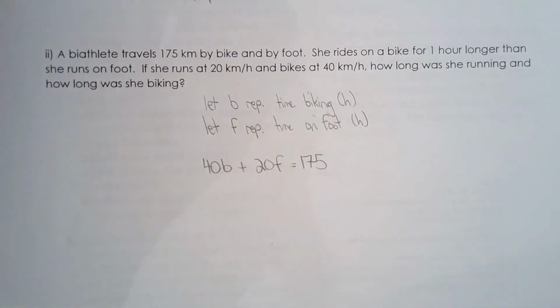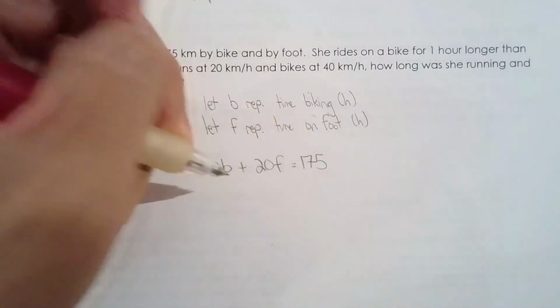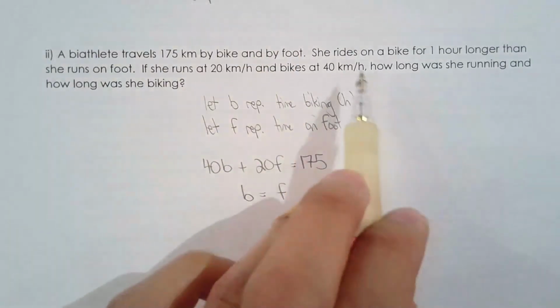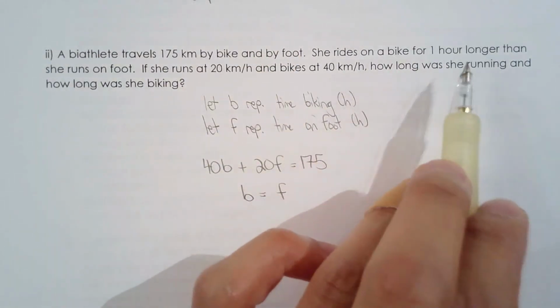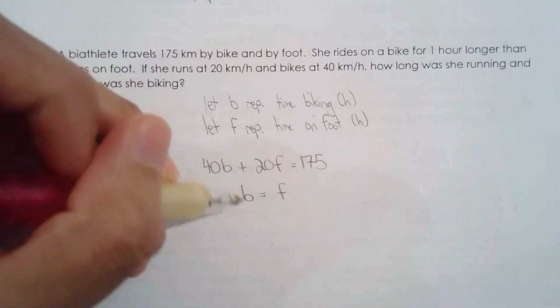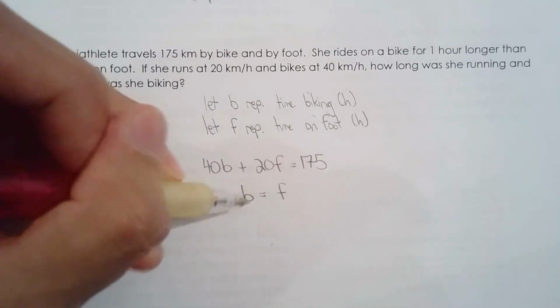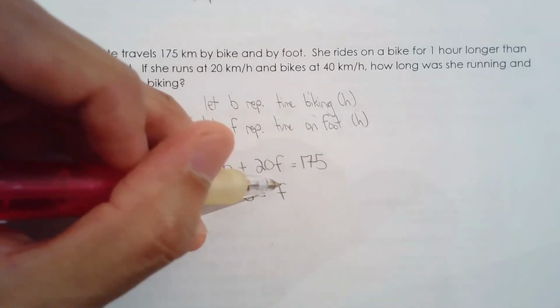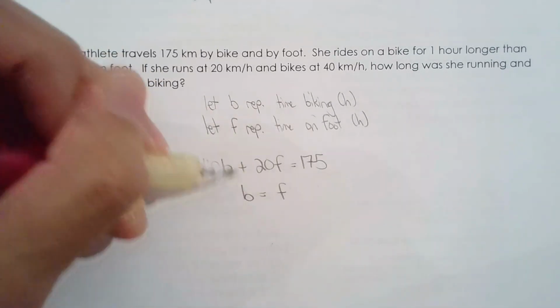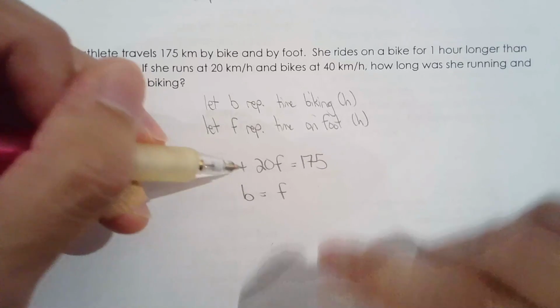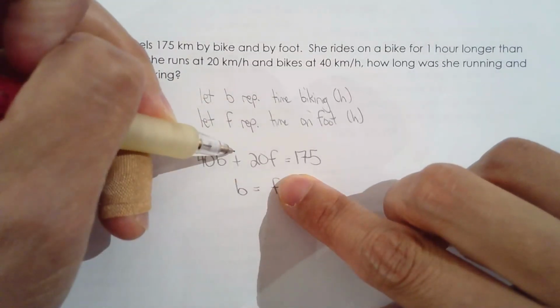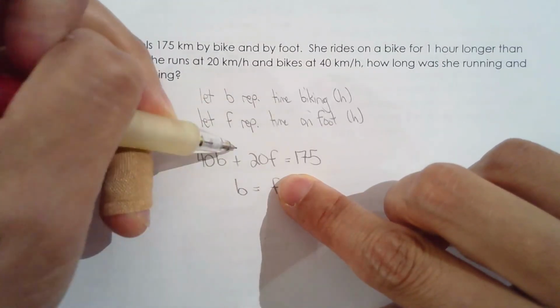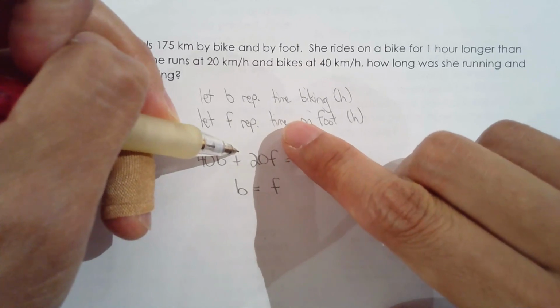And she rides 1 hour longer, right? So she rides on a bike for 1 hour longer than on foot. So right now, the bike number here is 1 greater than the other side of my equation. So the only way to make this equal is if I take the left side and subtract 1, or I take the right side and add 1.